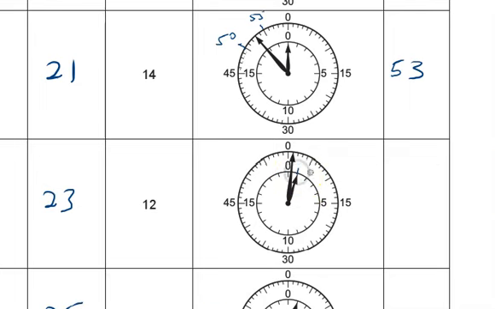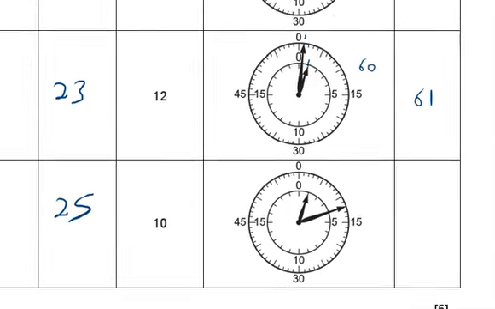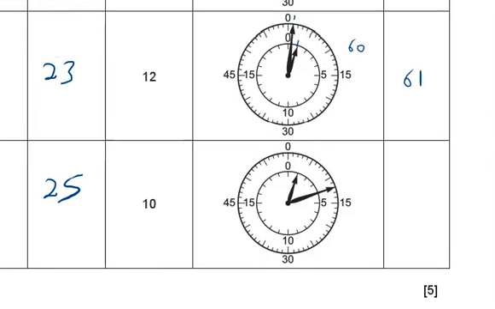It's 1 minute, so it's 60 seconds, plus 1, so it's 61 seconds. Now here we have 1 minute, so it's 60 seconds. So here will be 5, 10 and 15. So the reading here is 12. So 60 plus 12, you'll be getting about 72 seconds.